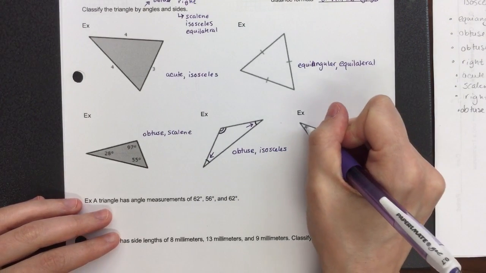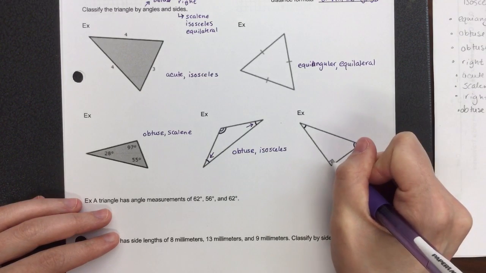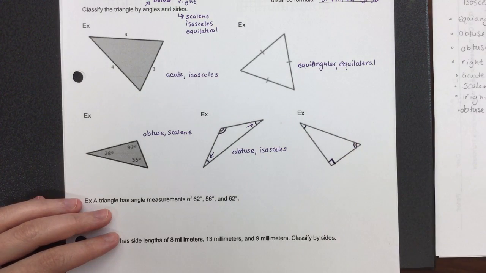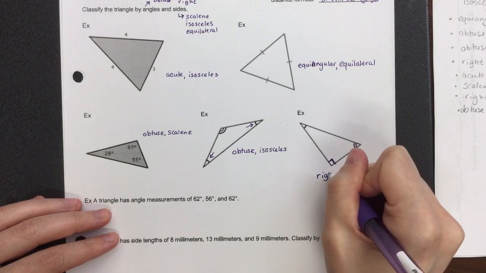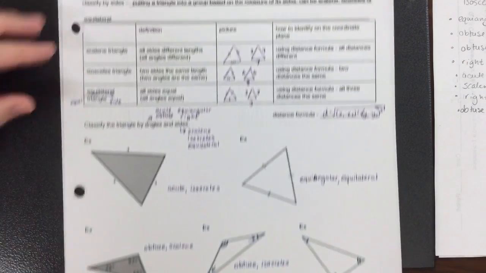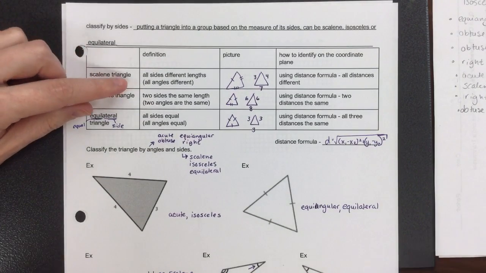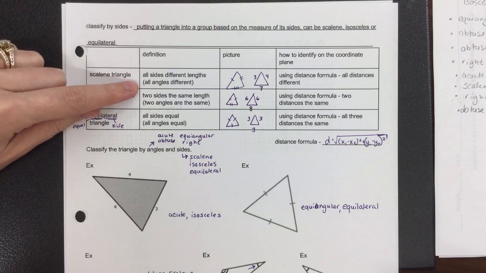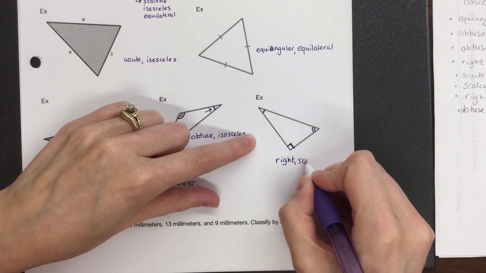And then looking at the last one, we've got one arc mark there, two there, and a box right there. If we're naming by angles, this box right here means we have a right triangle. So it's going to be right. And then naming by the sides, they didn't give us any information on the sides, so we've got to go by what the angles tell us. This one, all the angles are different because we have different arc marks there. So this one's going to be a right scalene triangle.